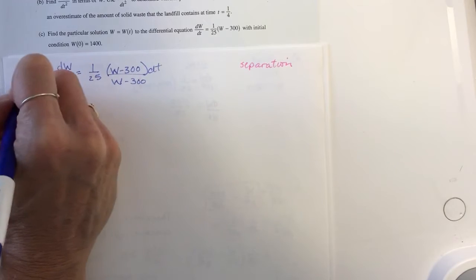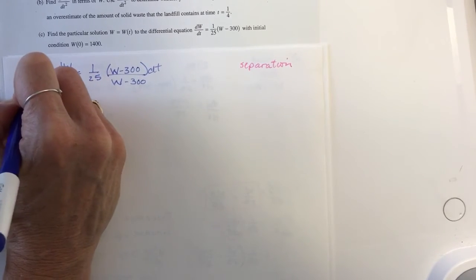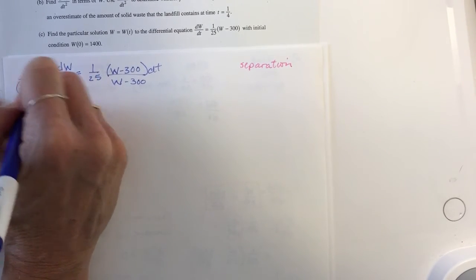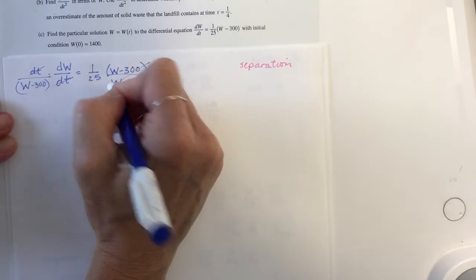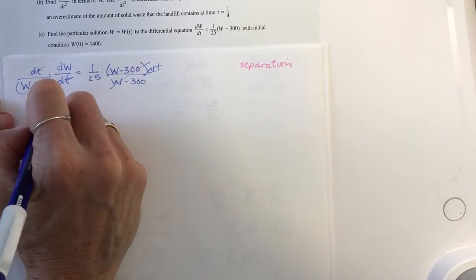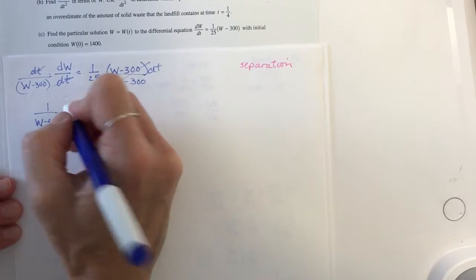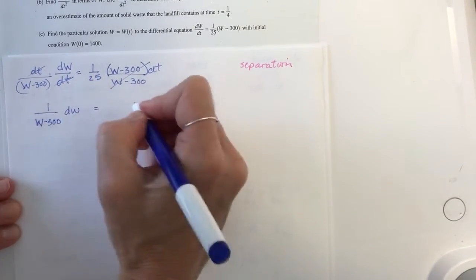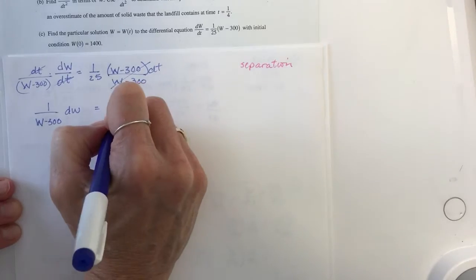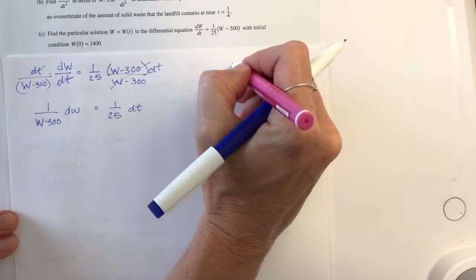So we're going to divide by w minus 300. So the dt's go away, and we get 1 over w minus 300 dw on one side and 1/25 dt on the other side. Okay, so we did that, check.